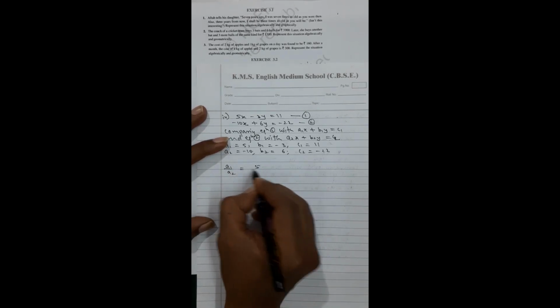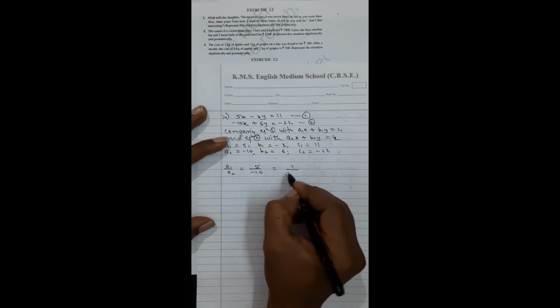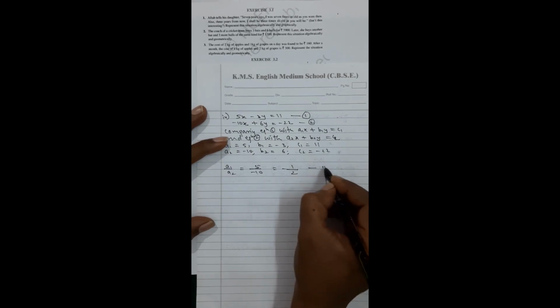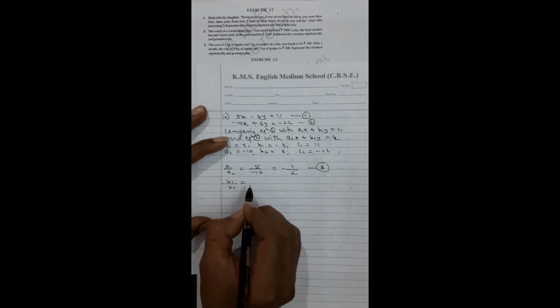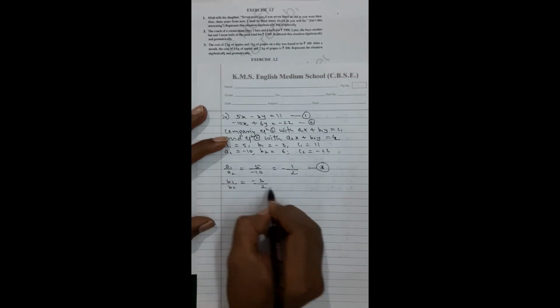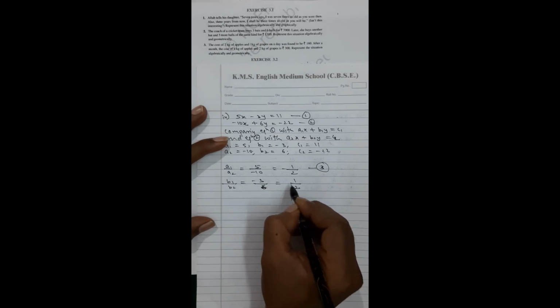So we will do a1 upon a2 is equal to 5 upon minus 10. That will be 5 1s are 5, 5 2s are 10, minus 1 upon 2. Fine. Then minus 3 upon 6, minus 3 1s are 3, this also is minus 1 upon 2. Fine.